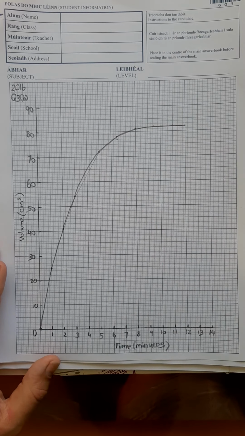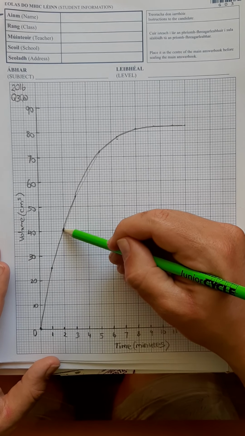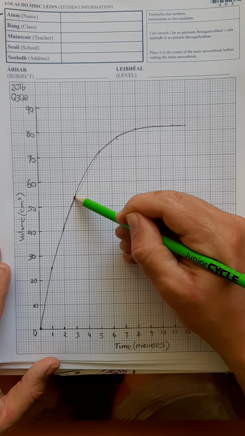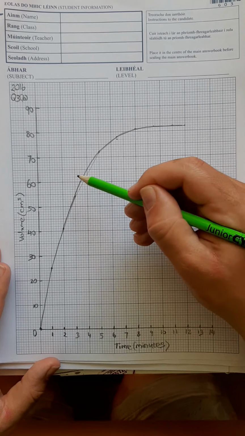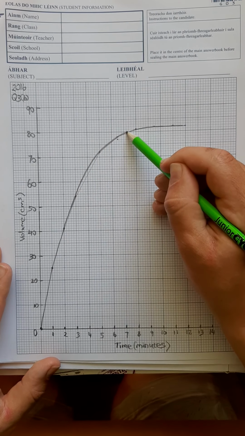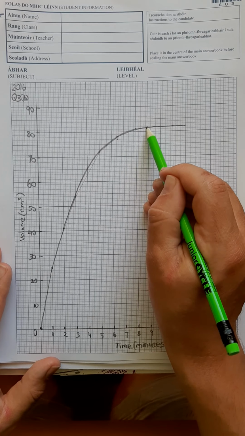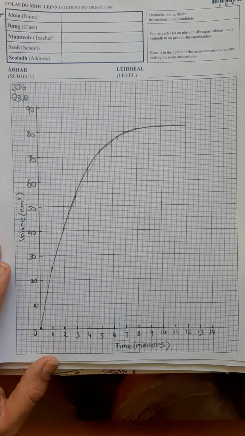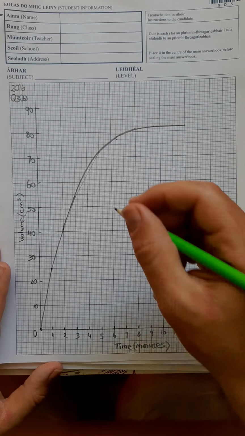Just like that there. So in places, the curve does resemble a straight line, but in more places, it curves. So that is run A.